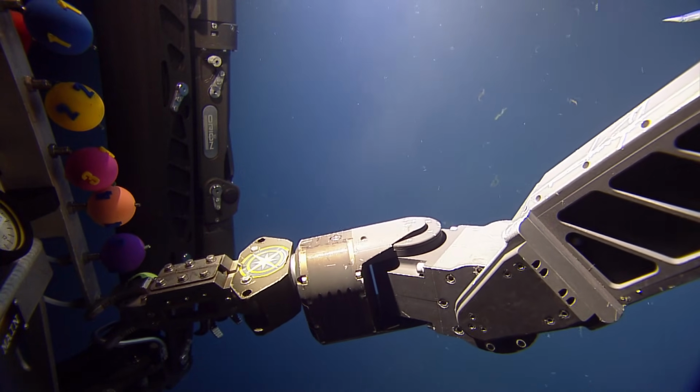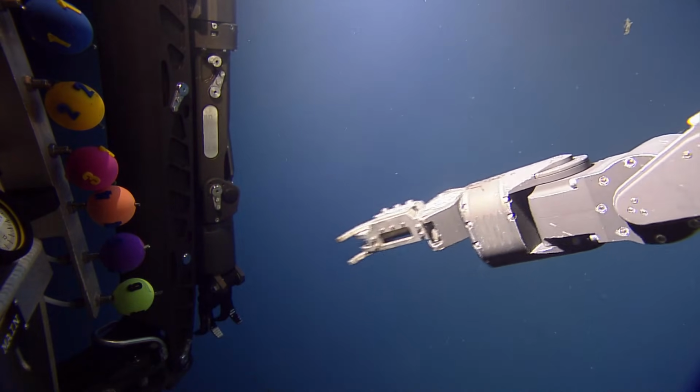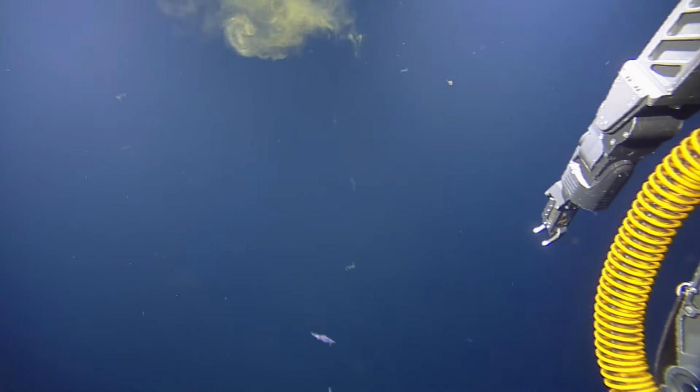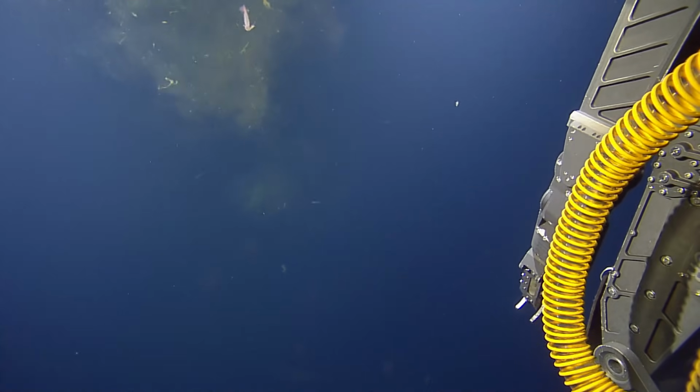All right, Niskin number 6, fired, 100 meters. Thanks, team. Pan back right for me, if you can. And at 50 meters, we'll go out, stop on the winch. Hand it over the deck.